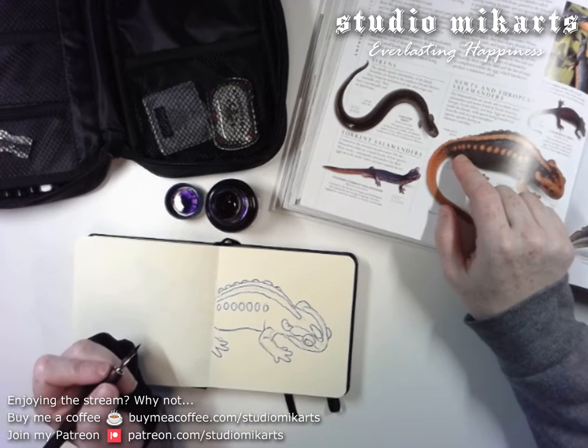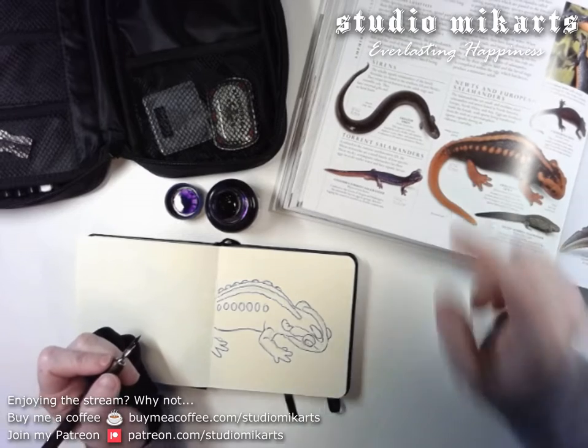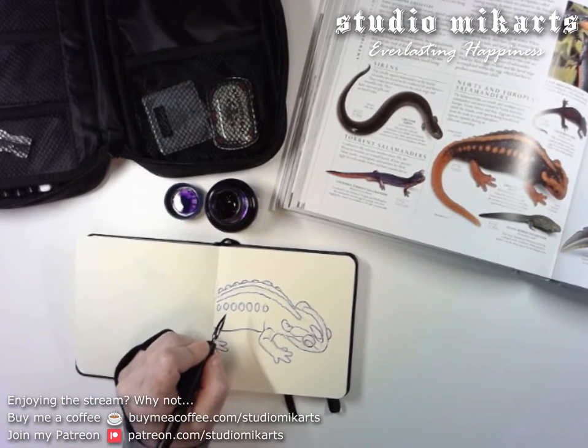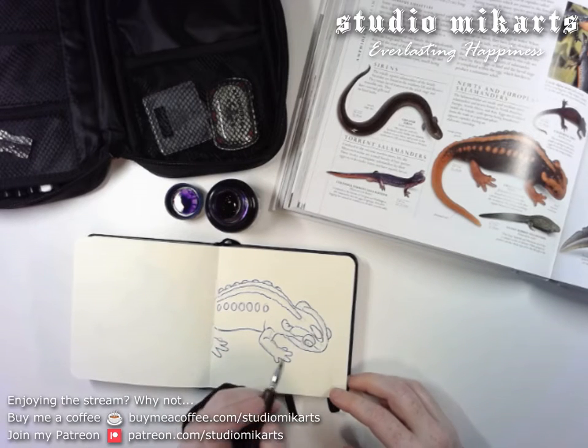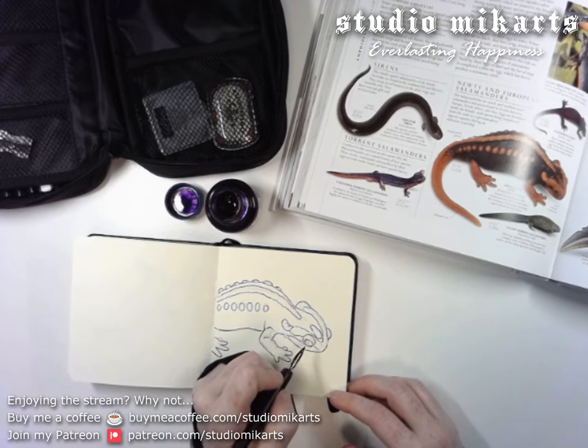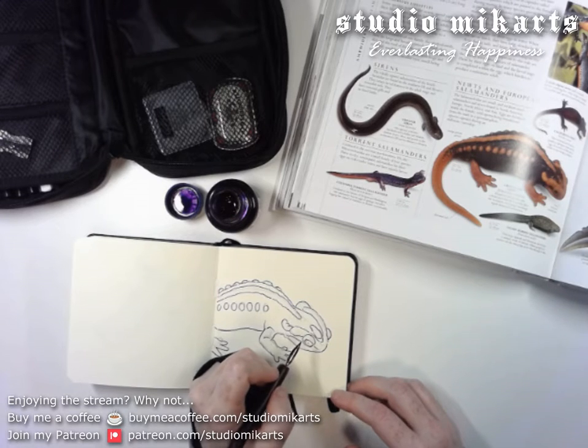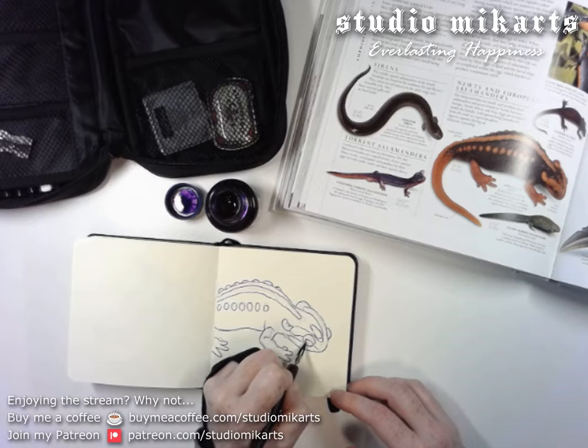Oh, this says these are poison glands. I didn't see that. These are where the poison comes out. Wow, wow, wow. Poisonous, hey? This is from Central Asia. Its orange markings signal distasteful secretions. In other words, it says, don't eat me.